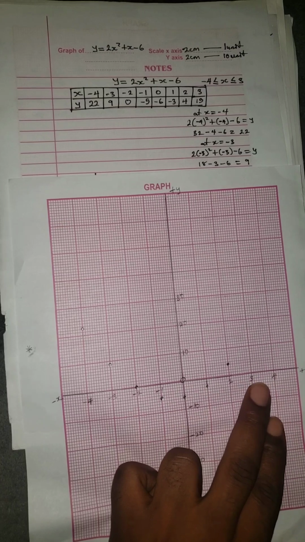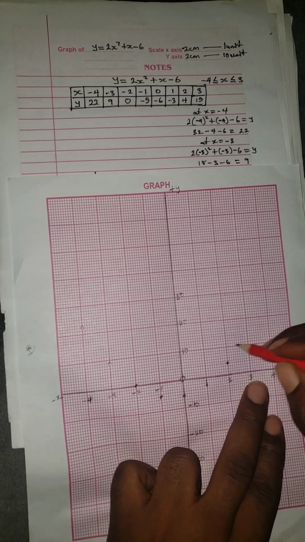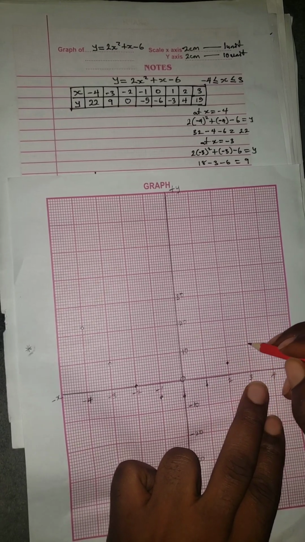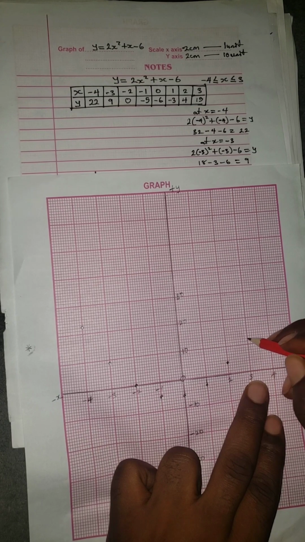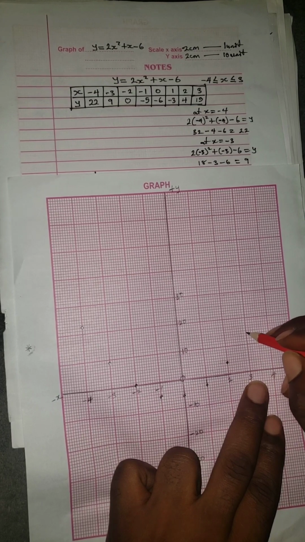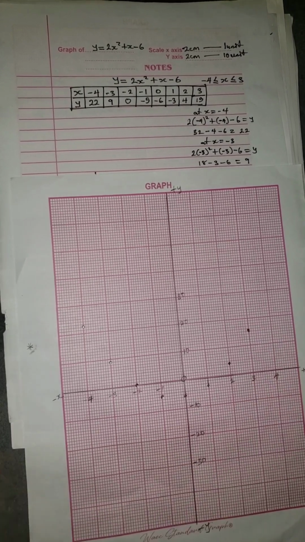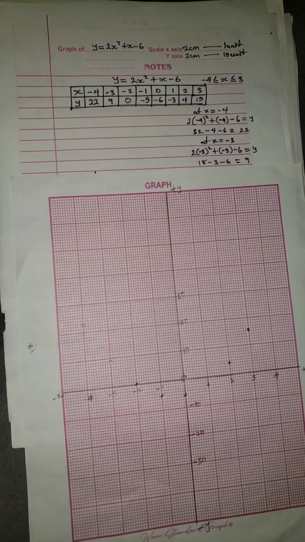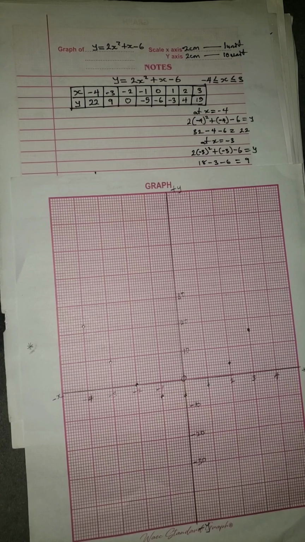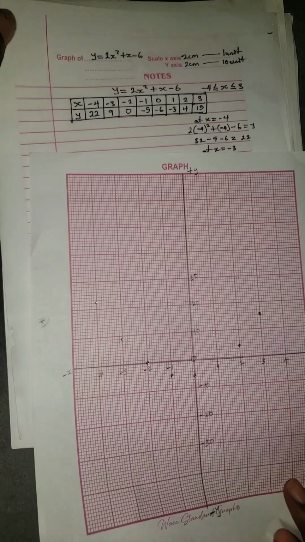And when s equals 3, 15. So here is 10, 11, 12, 13, 14, 15. Okay, so we have gotten all our points. So the next step now is to join the points with a curve.